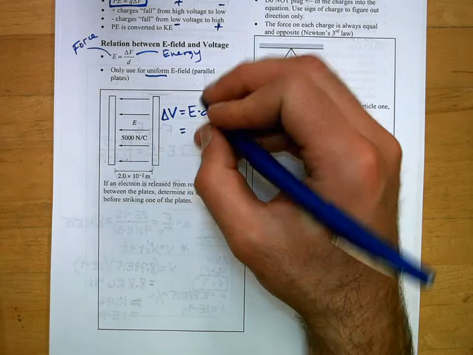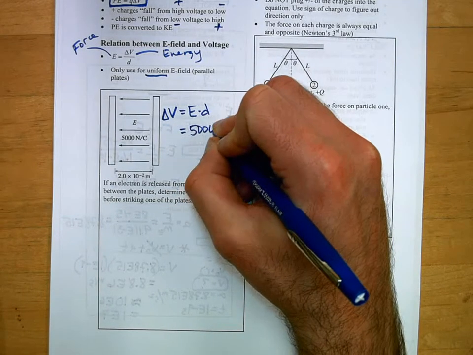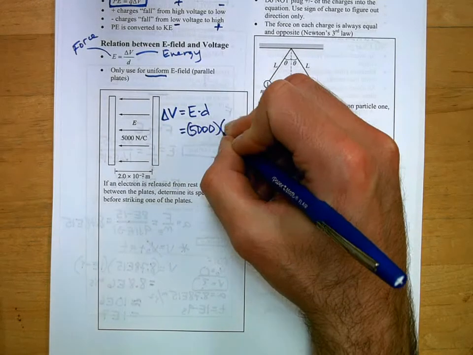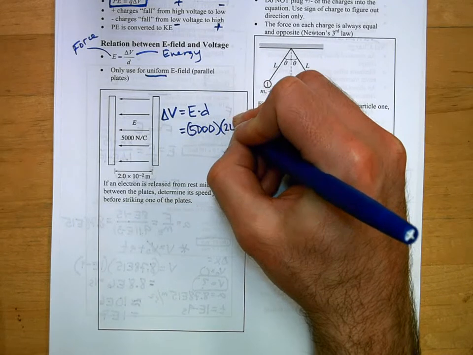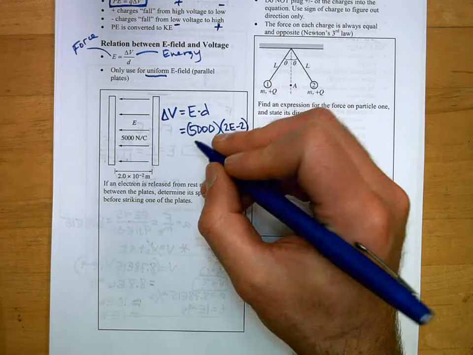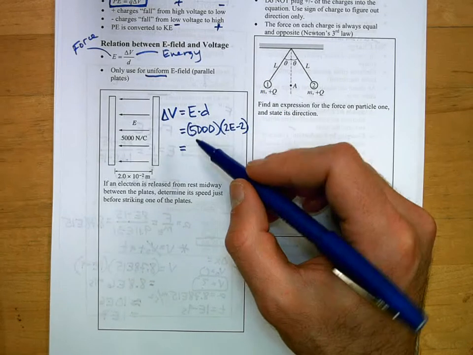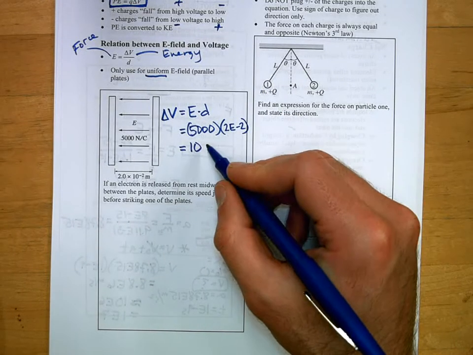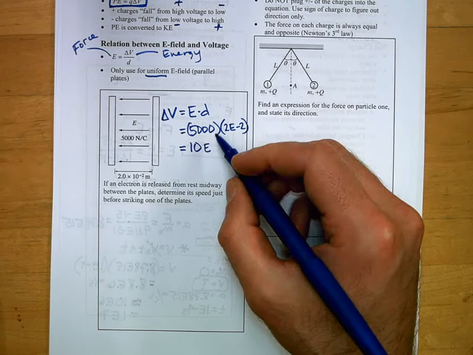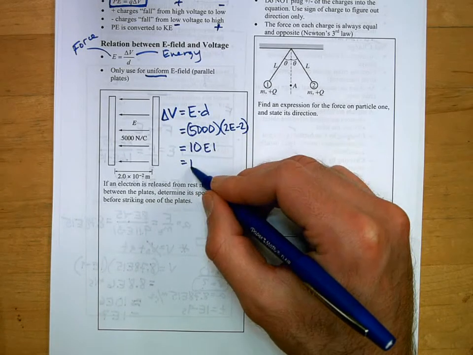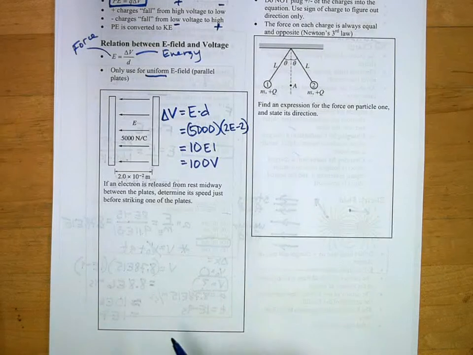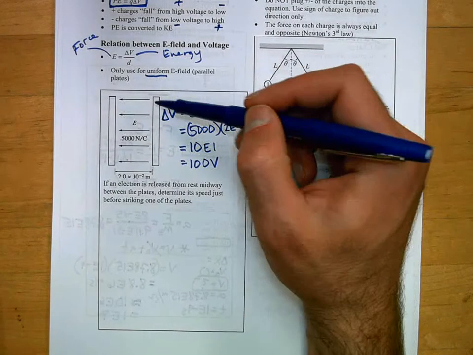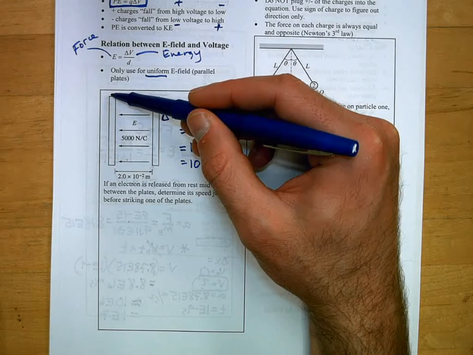And the electric field is 5,000 newtons per coulomb, and the distance is 2 centimeters, or 2 times 10 to the negative 2. And that is going to give us 10 times 10 to the first power, or 100 volts. So there's a 100-volt difference between this plate and this plate.